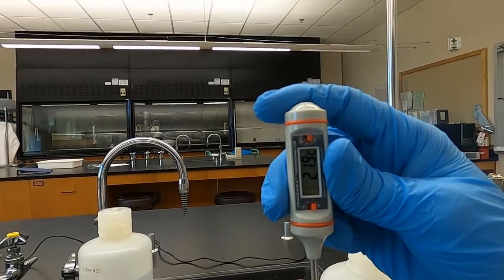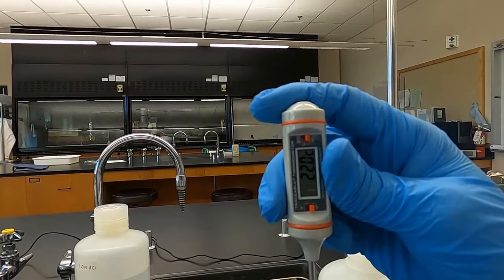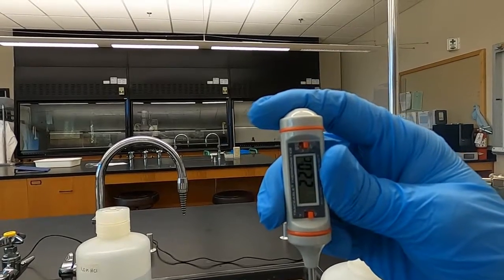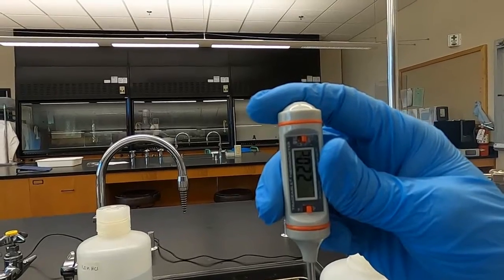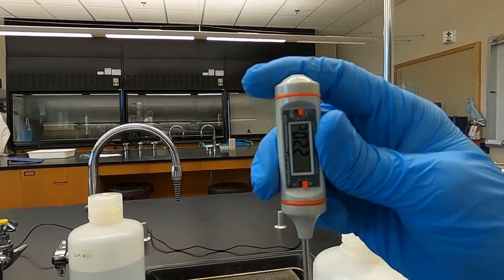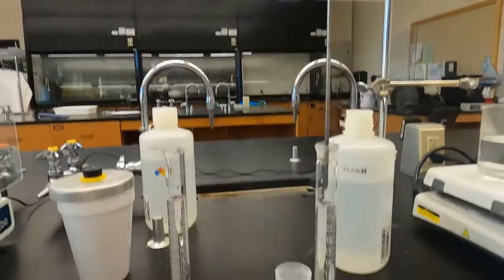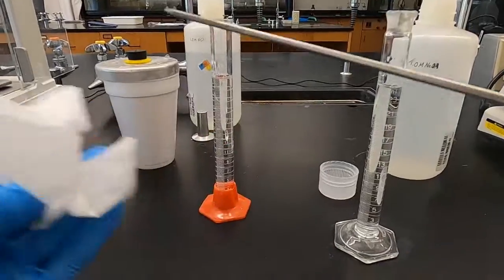Again, wait a sec. And so our initial temperature of the sodium hydroxide is 22.0 degrees Celsius. And let's get ready to put these together into the calorimeter.